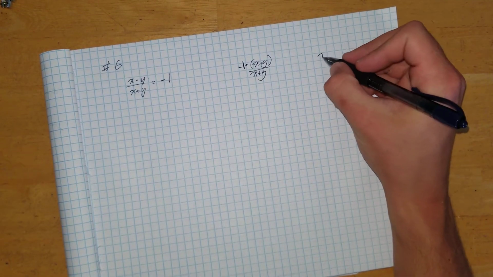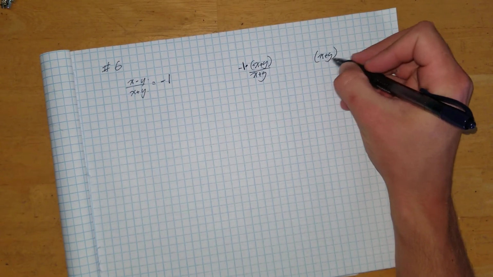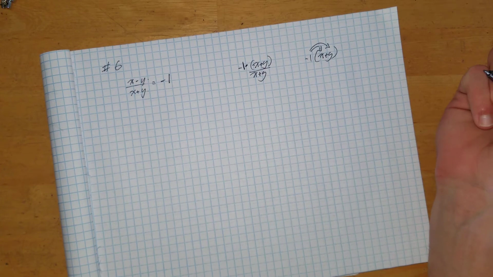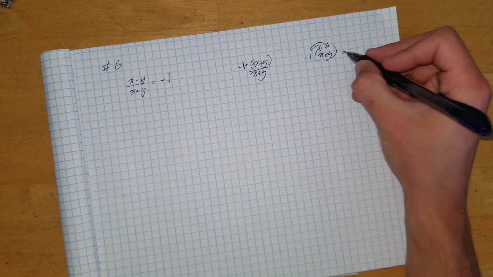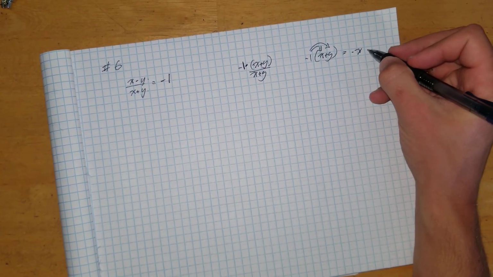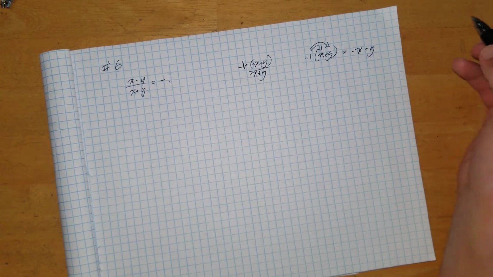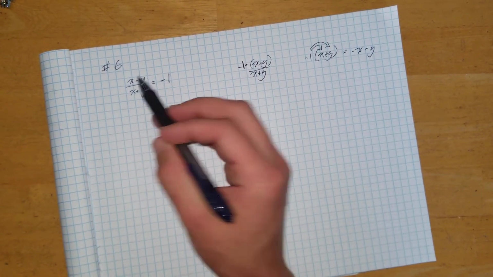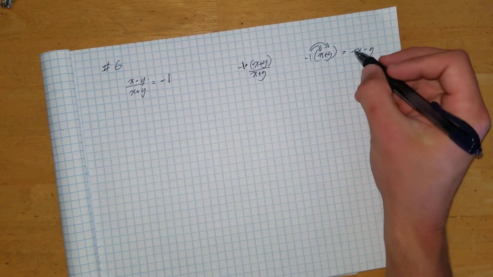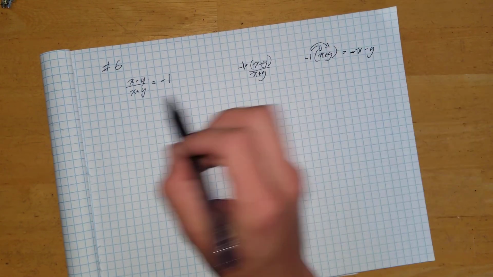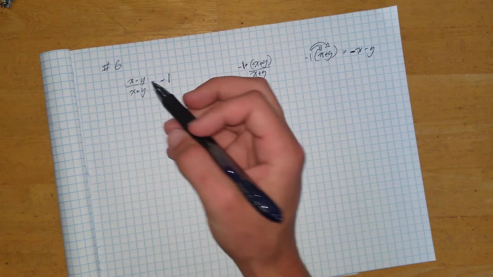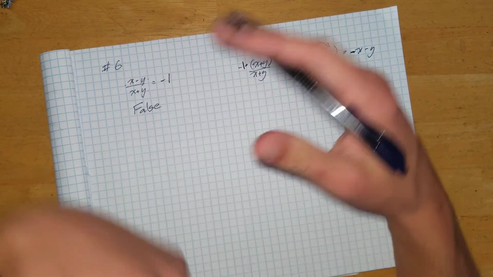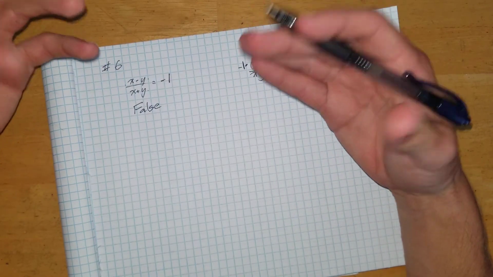So if we do x plus y times -1, we have to distribute it to each of these, right? So we're going to end up getting -x minus y. So if you look back over here, we have x minus y, right? Over here we have negative x minus y. So this one doesn't have a negative out in front of x, so this is actually false. So that's how we'll do 4 through 7 basically.